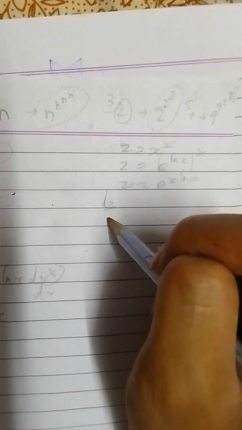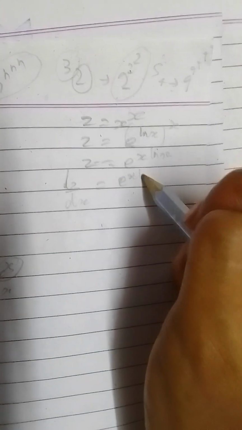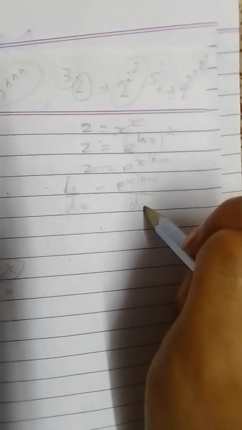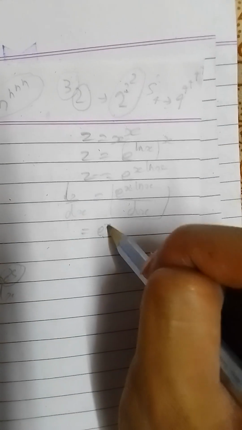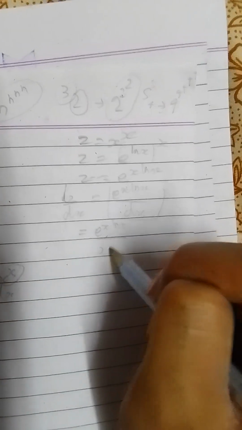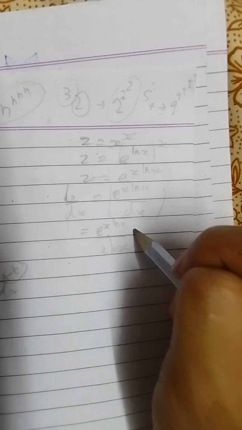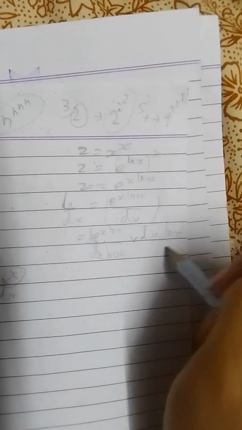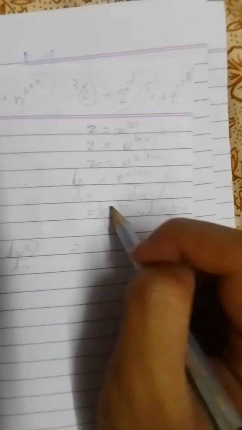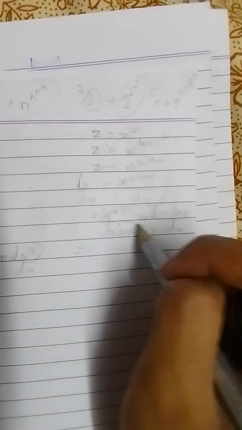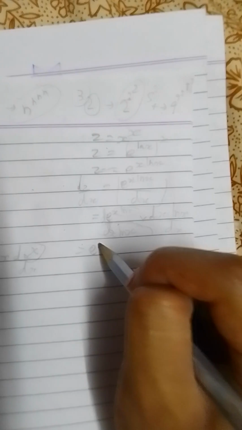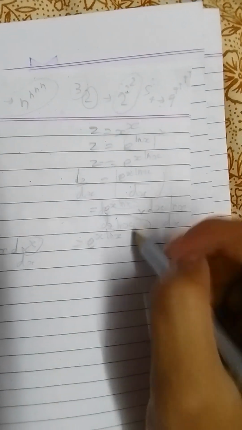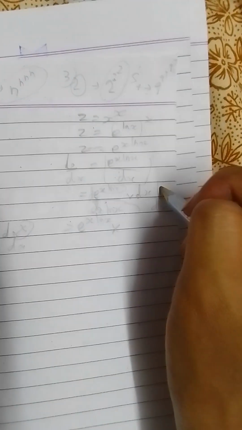Differentiating both sides, we have d(e^(x ln x))/dx, but here we can just use the chain rule on this. The derivative of e to the power anything is just e to the power that thing times the derivative of x ln x.